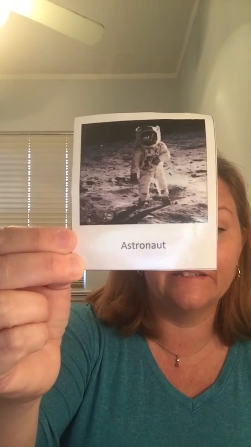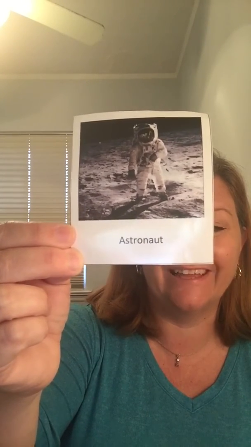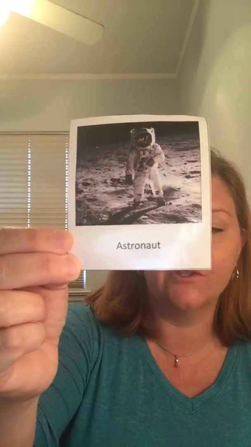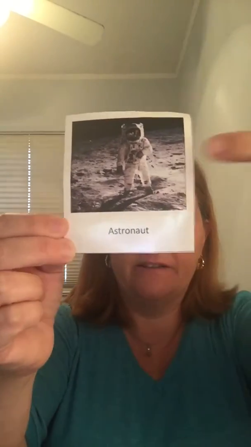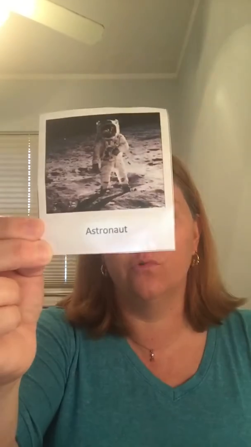Back in the 1960s, the astronauts landed on the moon and took pictures. That is a picture of the astronaut on the moon of Earth. The astronaut who went on the moon first was Neil Armstrong. Very cool. He was the first person to step foot on the moon.